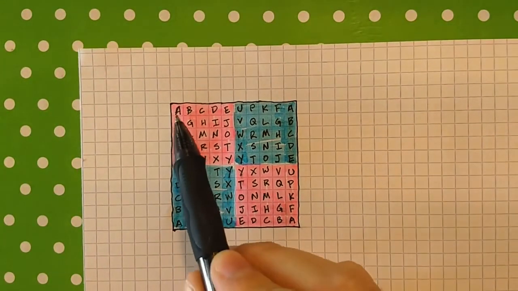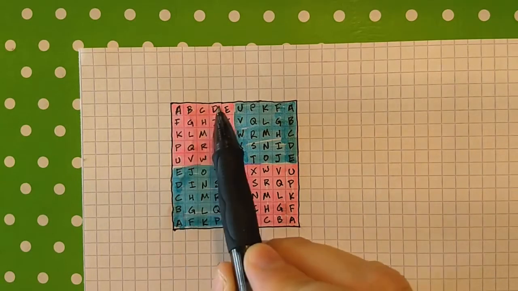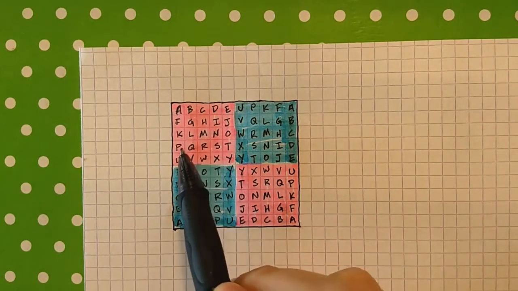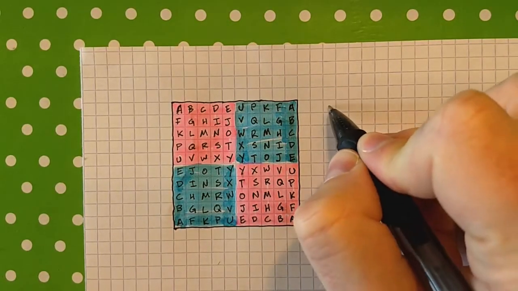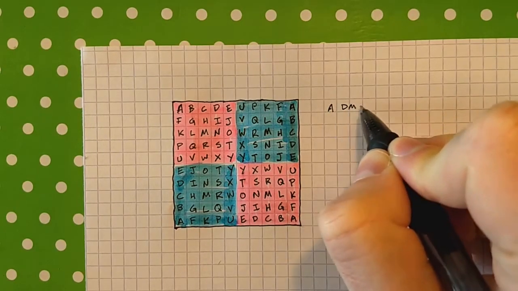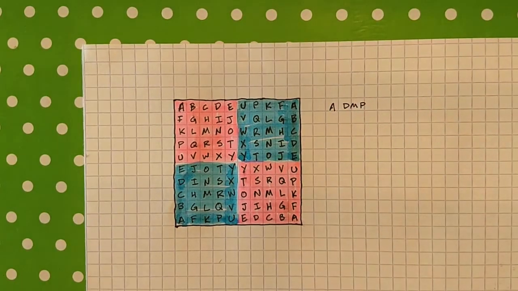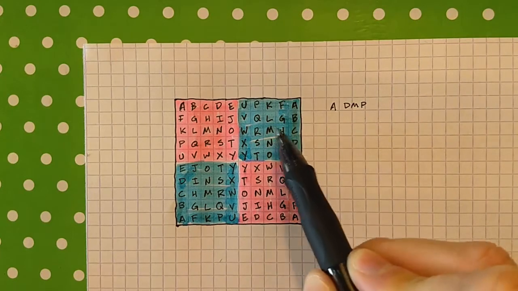What squares is A connected to? From A, you can reach D going right, M going diagonal, or P going down. So from A, you can get to D, M, or P. Also, that's the same for every A. From this A, you can also get to D, M, or P.